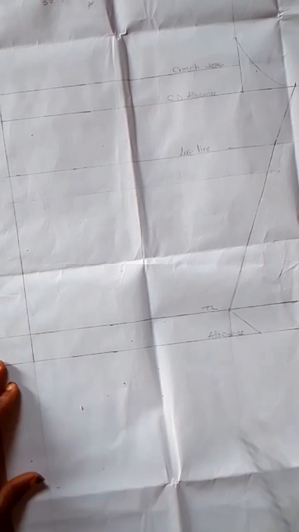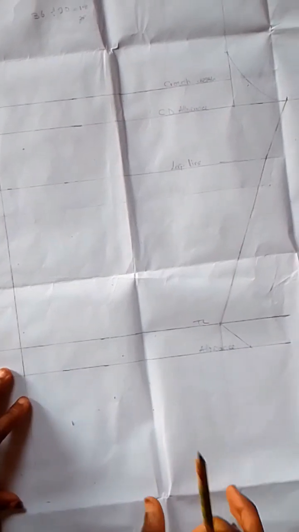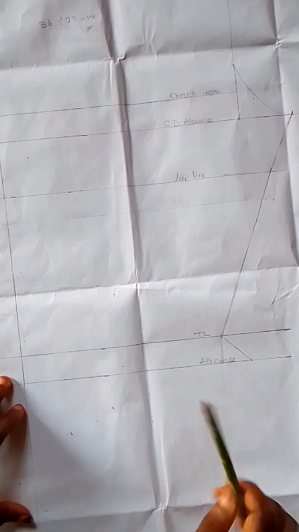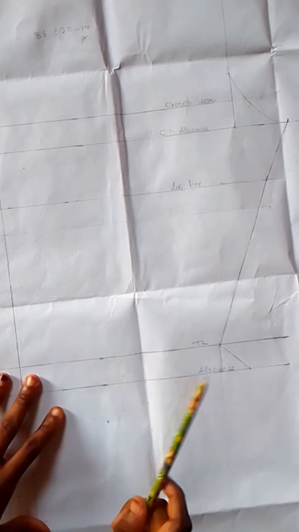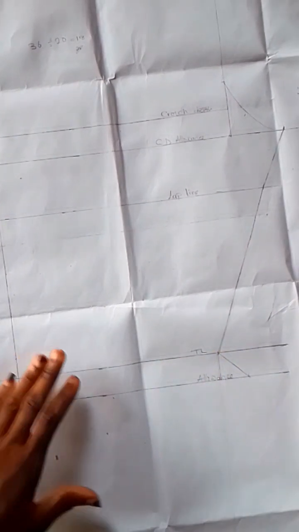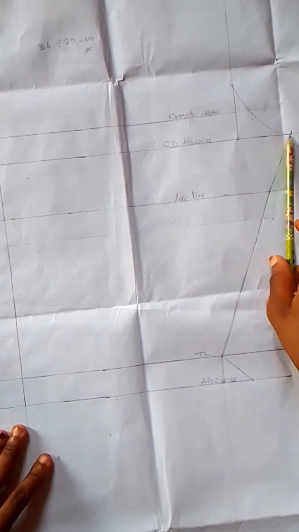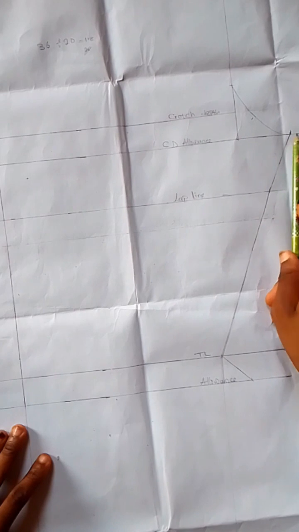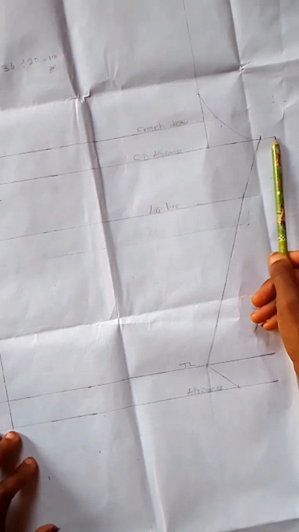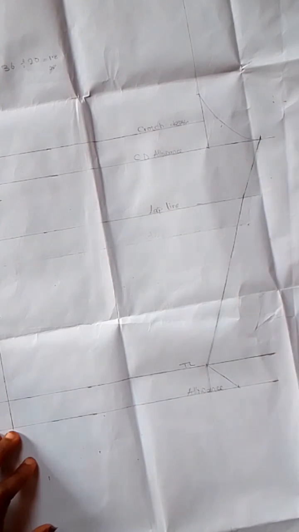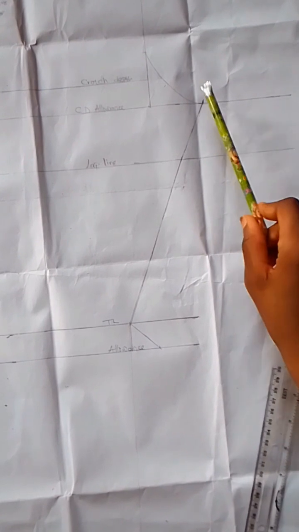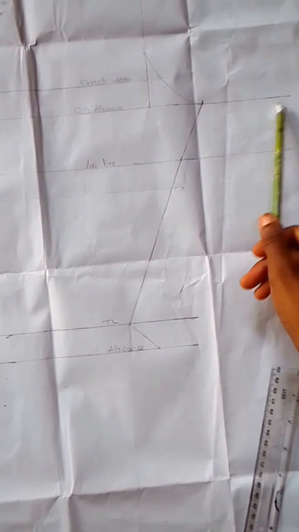So right now, I'm going to draft the back pattern here also. What I'm going to do here is that this crotch extension, I'm going to extend it more. So I've extended the line for the crotch extension.